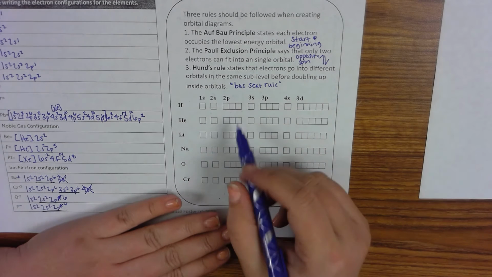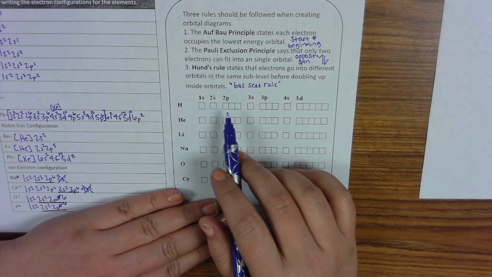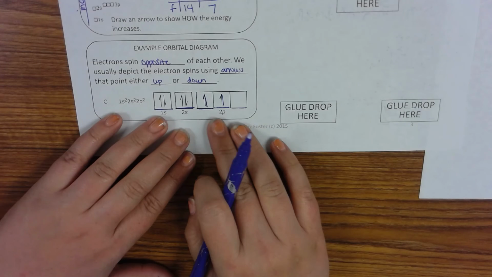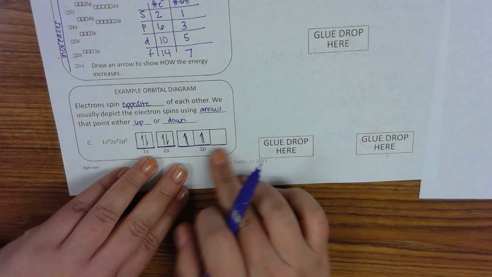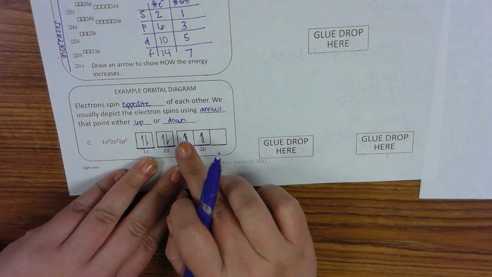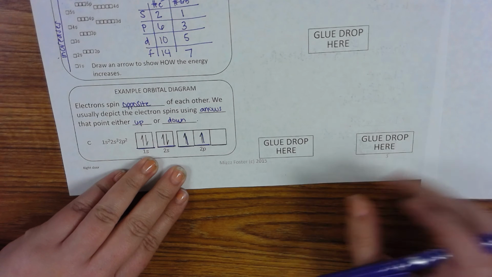That's what this is talking about: electrons sit 1 per orbital before they double up. That's why over here, remember, the p subshell has 3 orbitals, but I only need to put 2 electrons there. I have to set each one individually before it doubles up. So that's why it's like that.